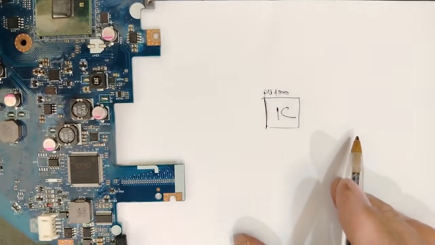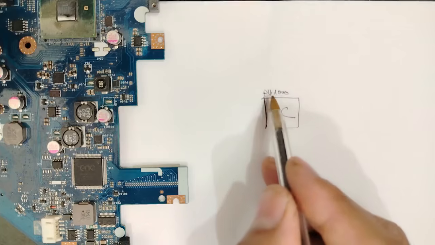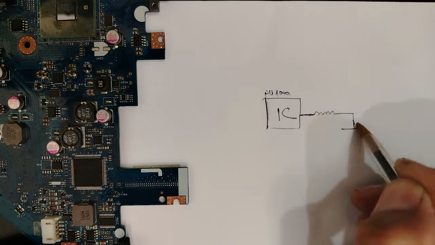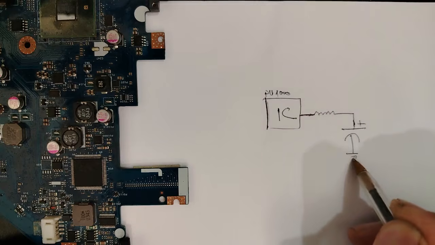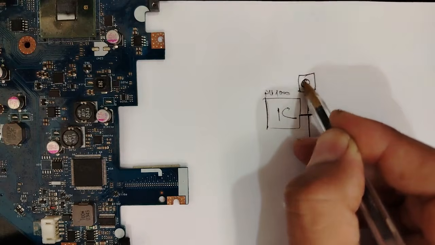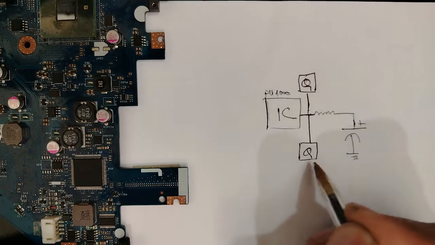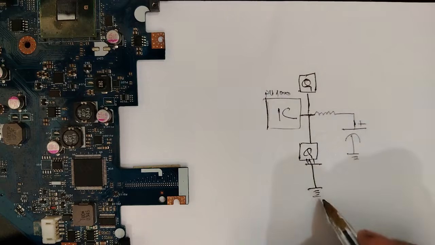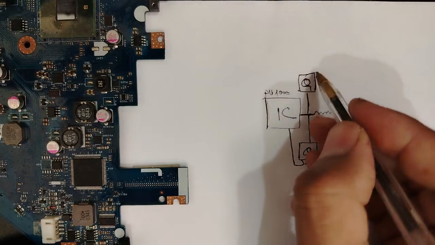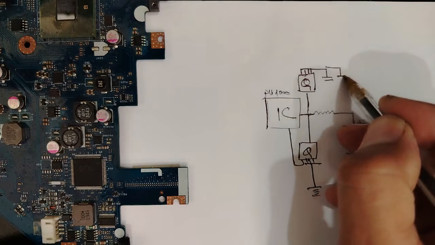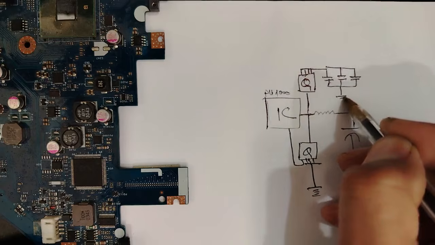PU1000. Okay, I will draw the component and then put the reference above it. Here we have an inductor, and an electrolytic capacitor connected to the ground. Here we have 2 MOSFETs, the first MOSFET Q and the second MOSFET Q. We will put the references after. The source of this one is connected to the ground, and the gate is always connected to the IC. Here we have the drain, connected to 3 ceramic capacitors in the input, connected to the ground.